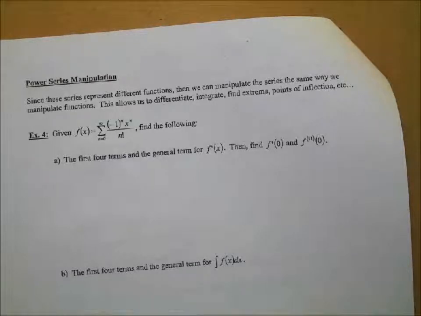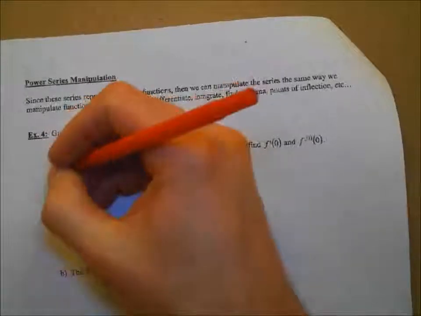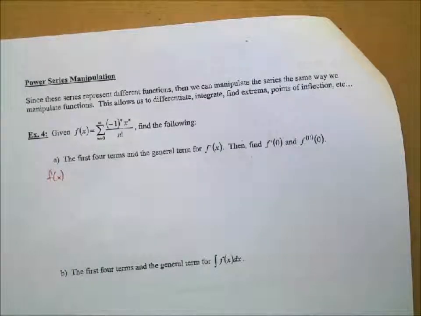So what might be helpful here for us to do is to find, well, the first 4 terms maybe of the original function. All right. So let's just find f of x and write the first couple of terms for that.